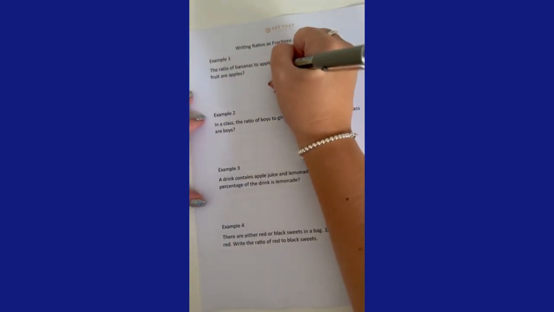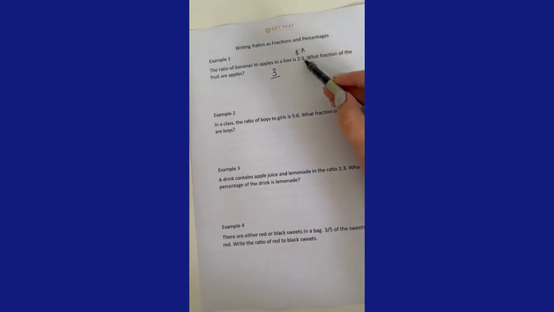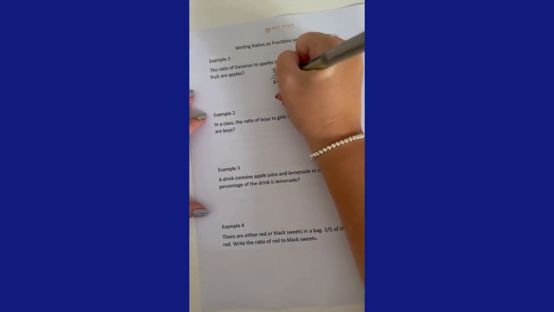Now, the way we do this is we look at what part of our ratio represents the apples, and that is 3. So 3 is going to be the numerator of our fraction, because we're saying we've got 3 parts that are apples. And then all we need to do is think about how many parts of the ratio we have altogether. We've got 3 parts that are apples and 2 parts that are bananas. So altogether, I have got 5 parts. So the denominator of our fraction is going to be 5. All this is saying is that we've got 3 parts apple out of 5 parts altogether. And that's our fraction of the fruit that are apples.